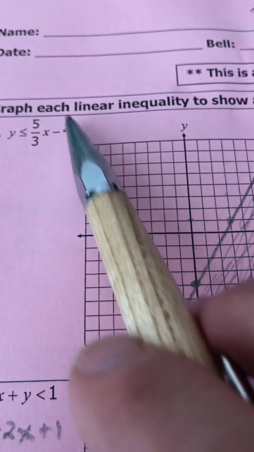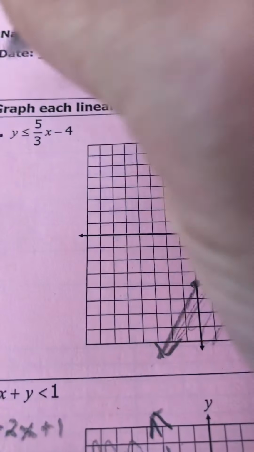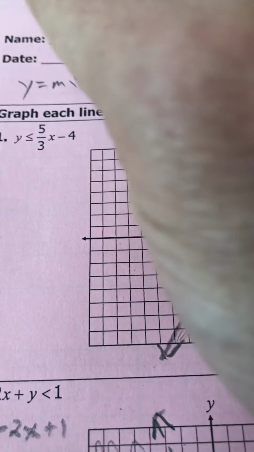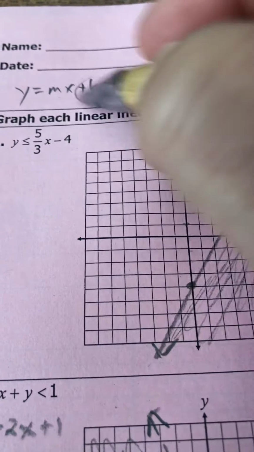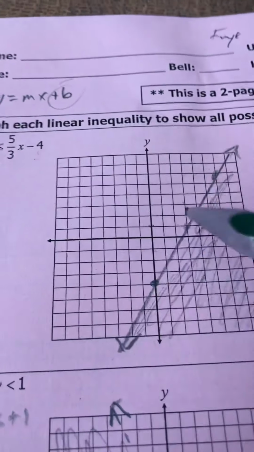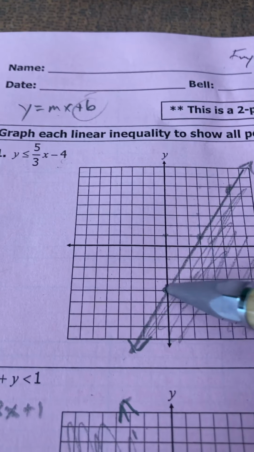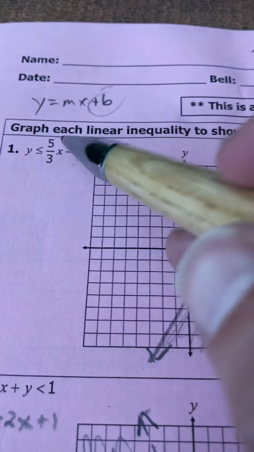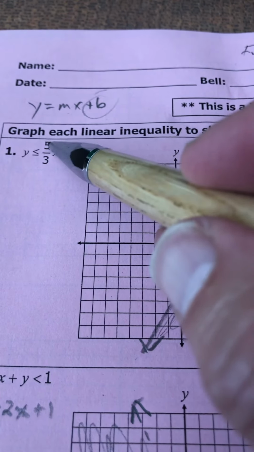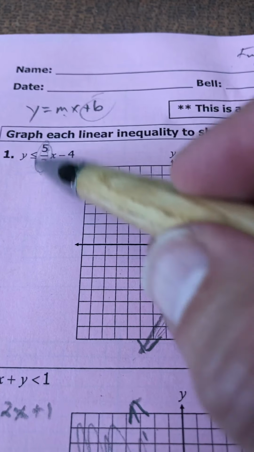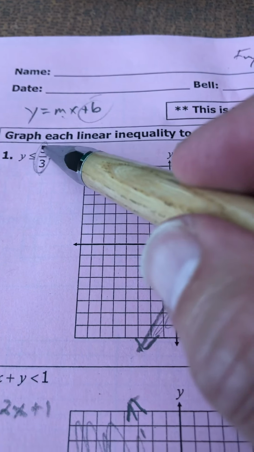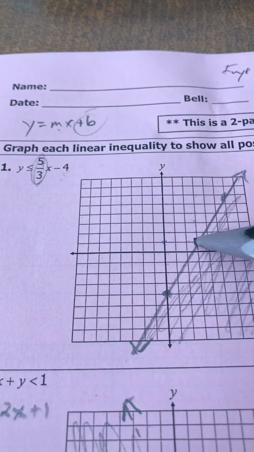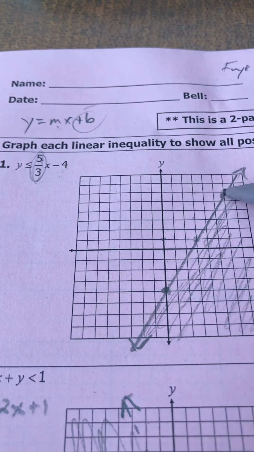You're going to just look at this as slope-intercept form, y equals mx plus b. This is your y-intercept back here, -4. So I go to -4 and I put my point on the y-axis at -4. Then I count from that point. My slope, m is my slope, so 5 over 3. I go up 5 over 3, up 5 over 3. I could do it again, up 5 over 3.